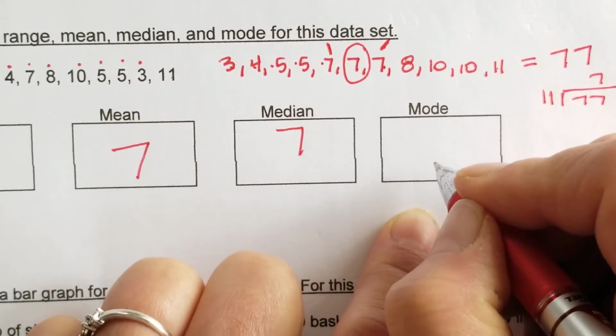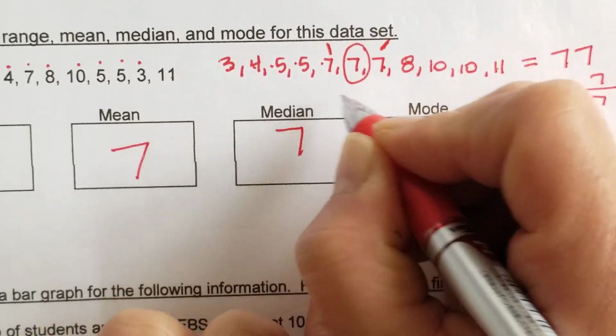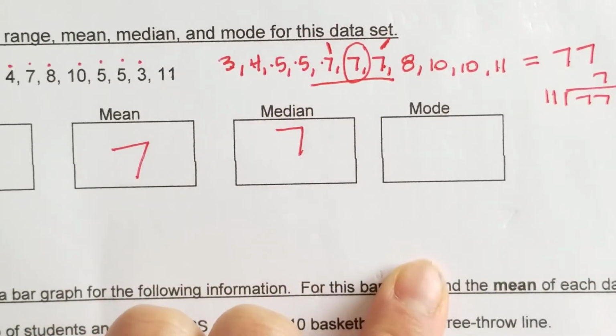Anyway, the mode is going to be the number that you see most frequently, which is 7.